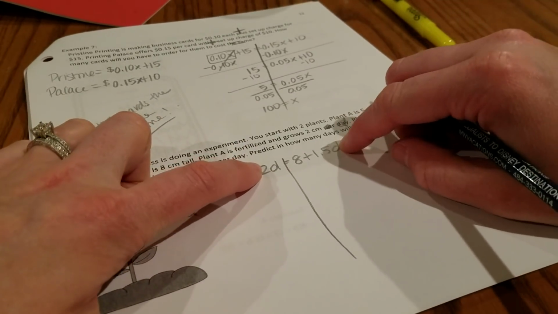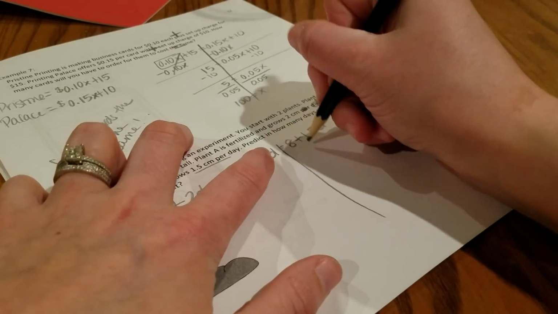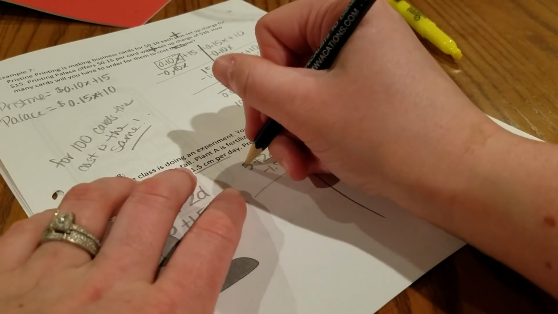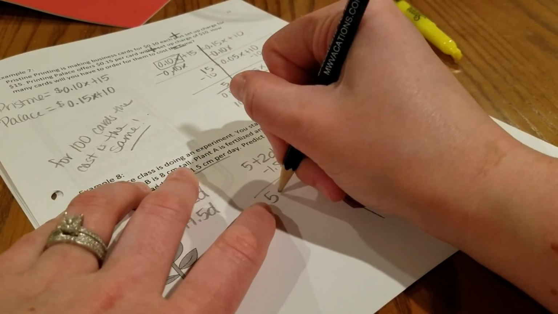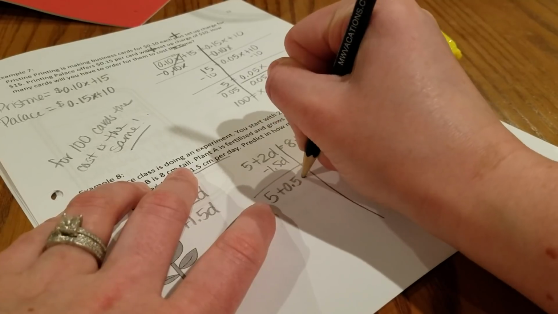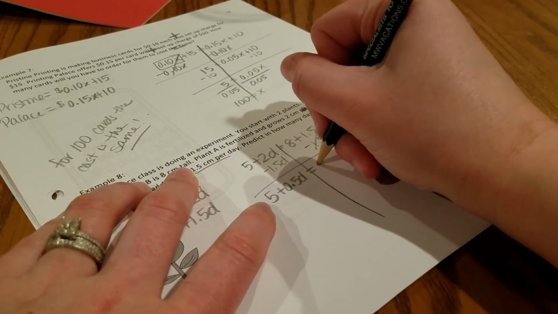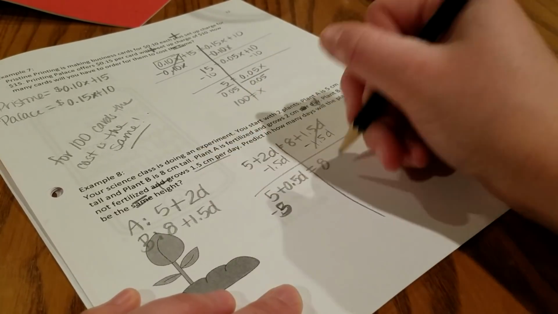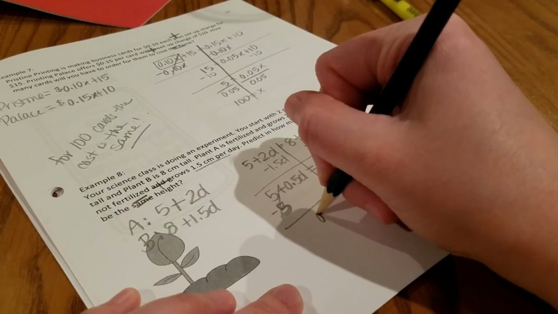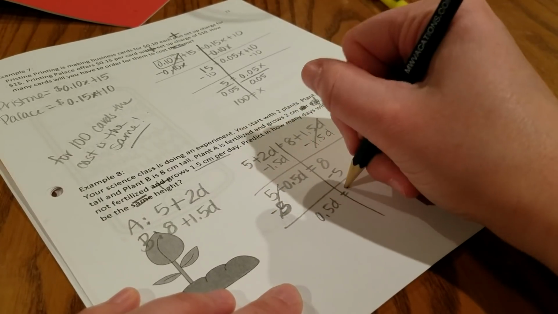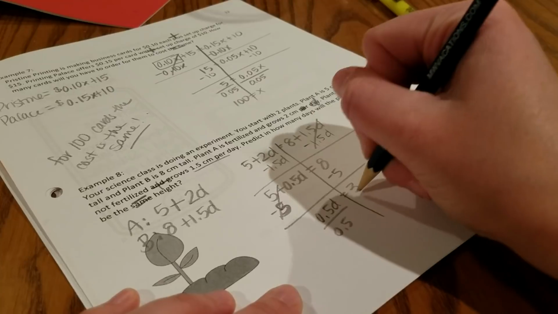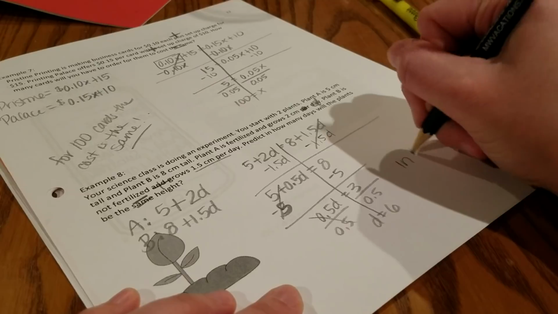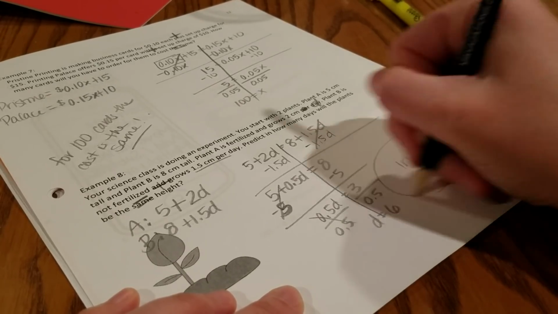Look at your variables that are on both sides. Bigger, move the smaller. So we're going to minus 1.5d. 2 minus 1.5 is 0.5d. That cancels out. That leaves me with 8 minus 5. Jumped ahead of myself. Minus 5. So 0.5d equals 8 minus 5, which is 3. Divide by 0.5. d equals 6. So in 6 days, they'll be the same height.